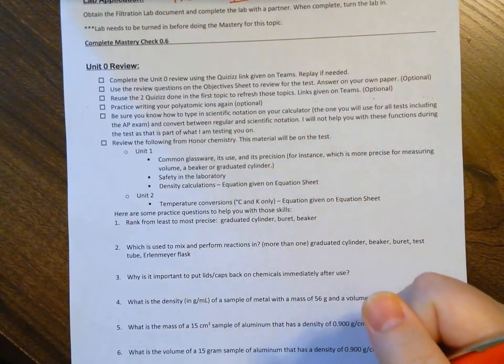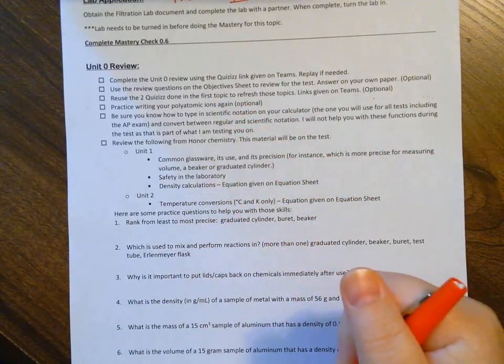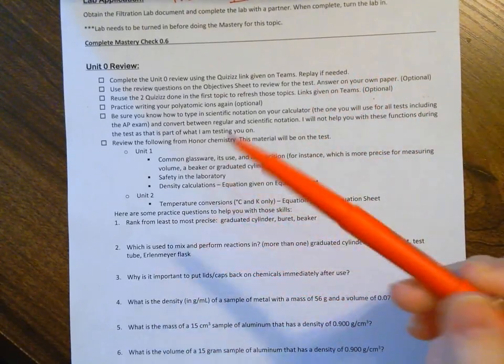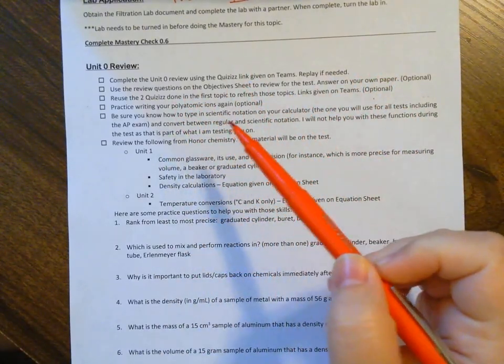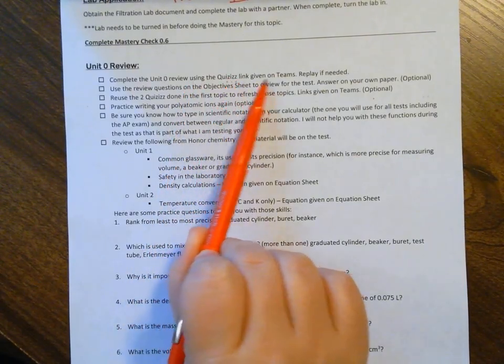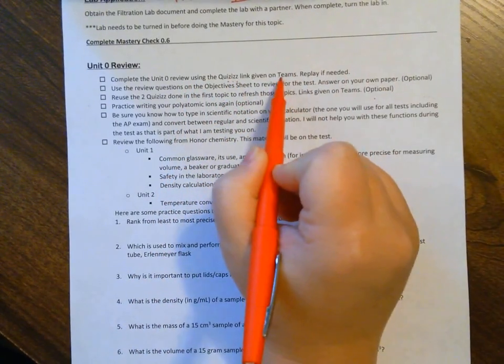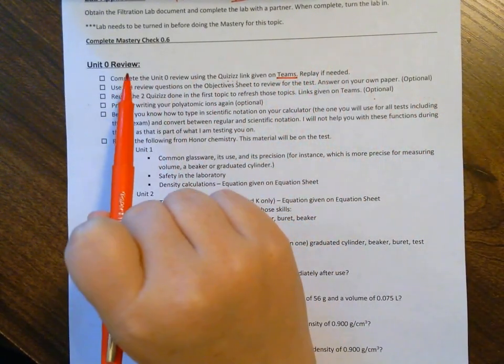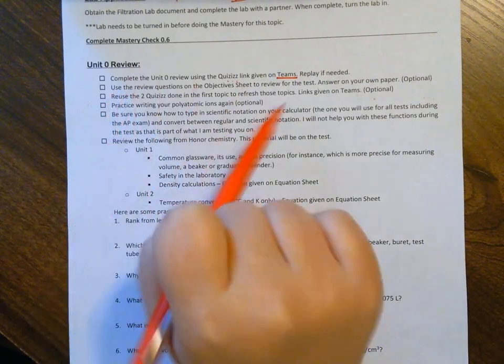This last part is some review. I won't always do a whole review like this, but for the first unit, I wanted to give you some things to use, some options. I did make a review using our quizzes. This is going to be given on Teams later. You can keep replaying that.